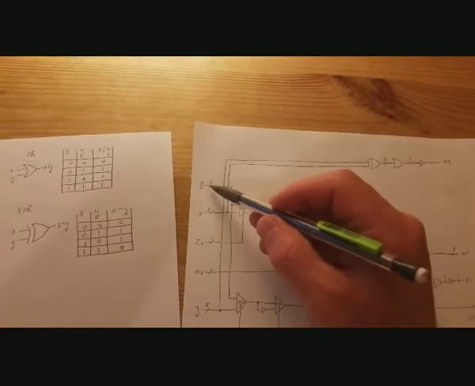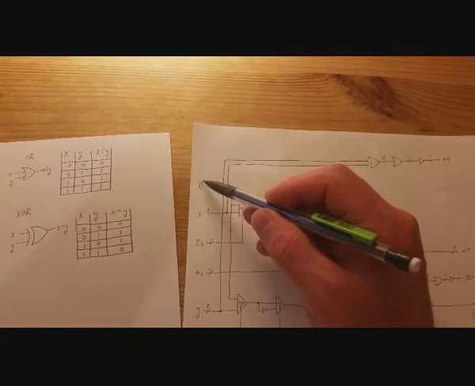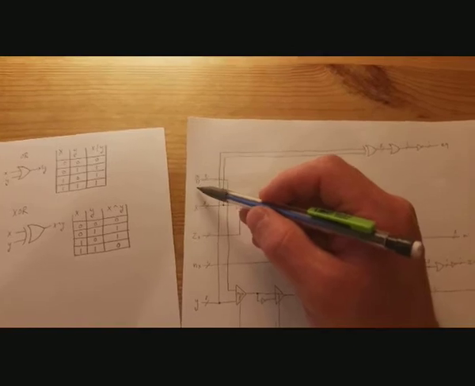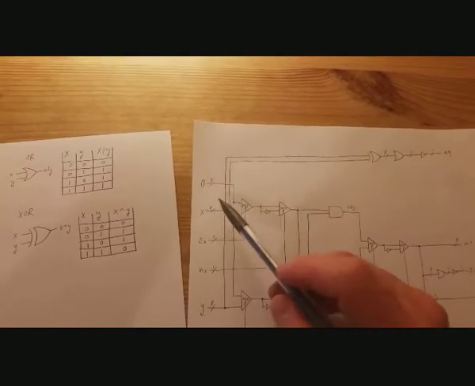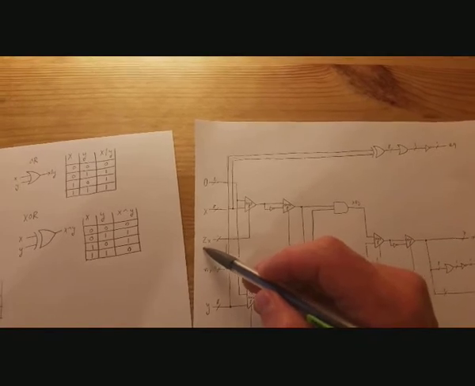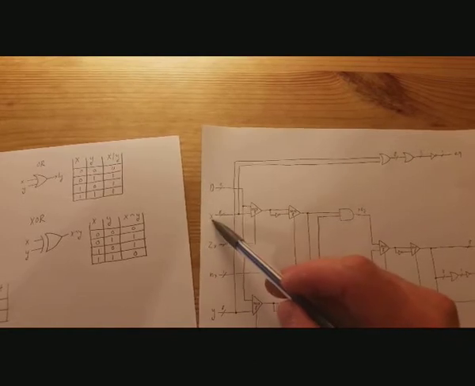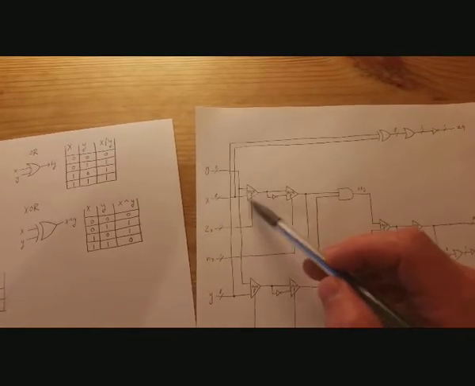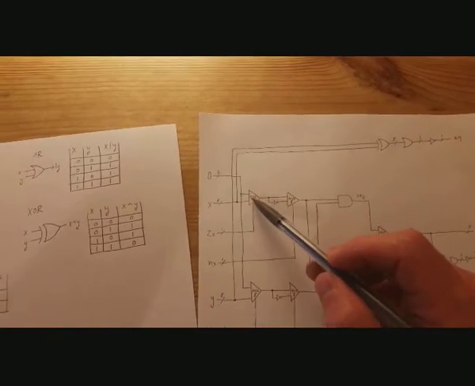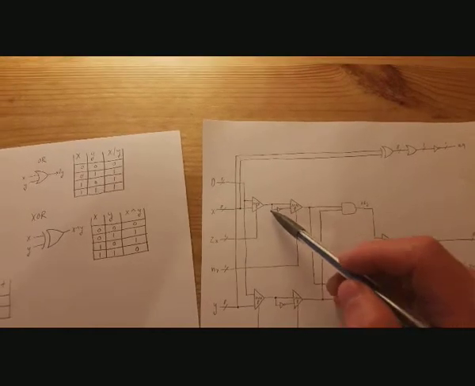One of the things we have to do is invert, or rather zero out X, and we do that if the ZX bit is high. So what I'm doing is sending in all zeros and whatever X is to this multiplexer, and this ZX bit is going to choose which of those to send forward.